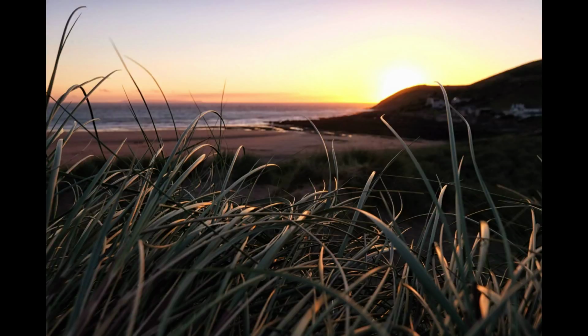So, let's show you the first image that we've got here. This image was taken in Devon. This is at Croyd Bay. It's a beautiful place. I've been there once before.